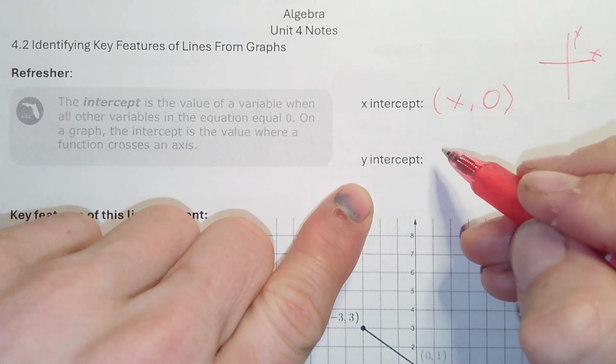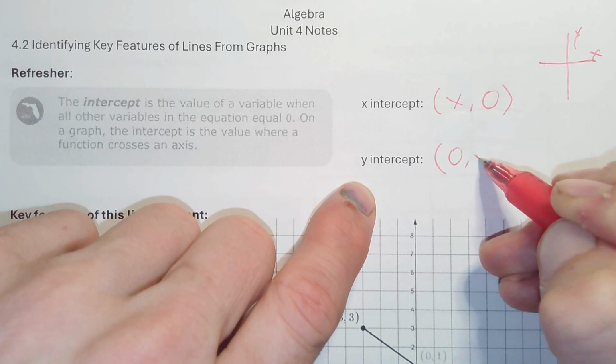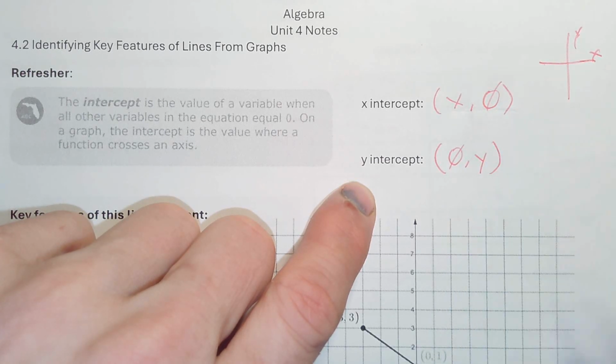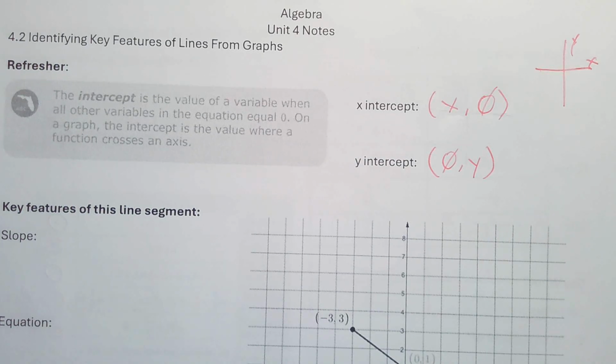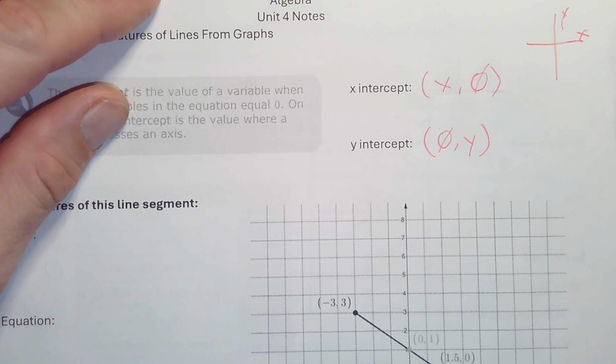And the y-intercept is whatever the value of y is when x is 0. So think about it that way.